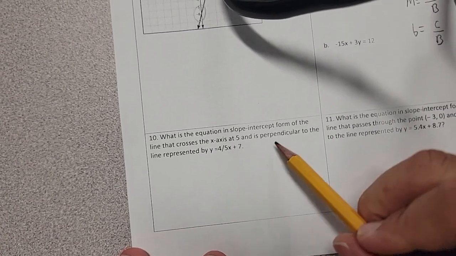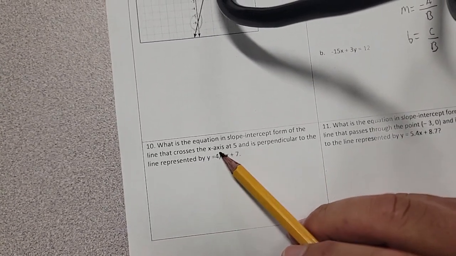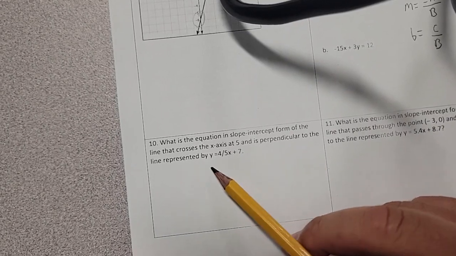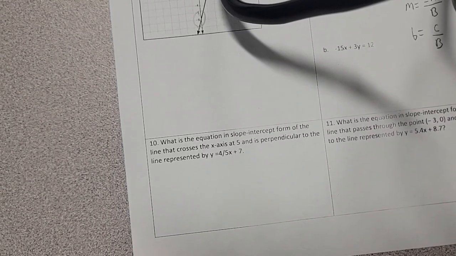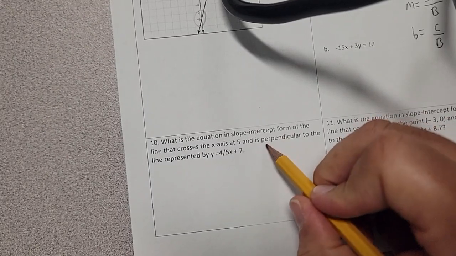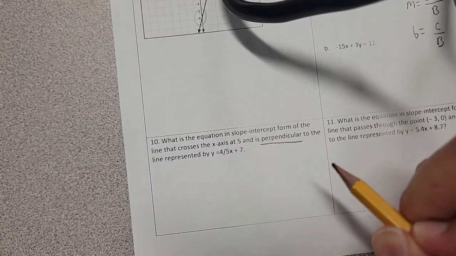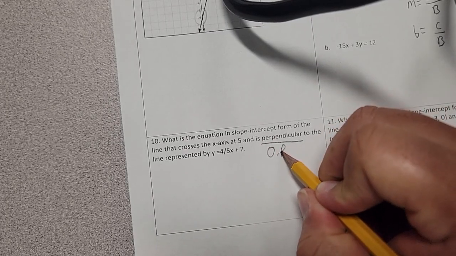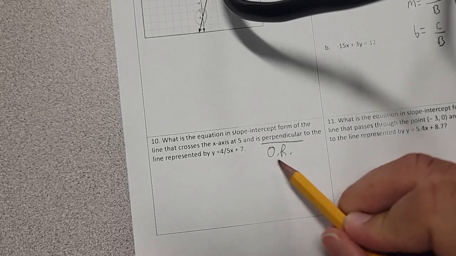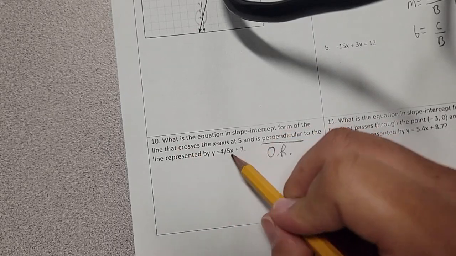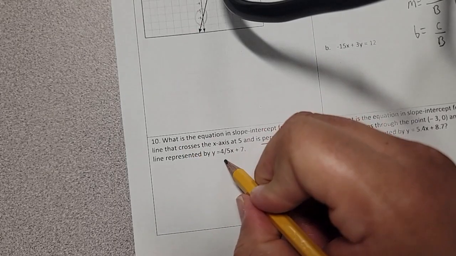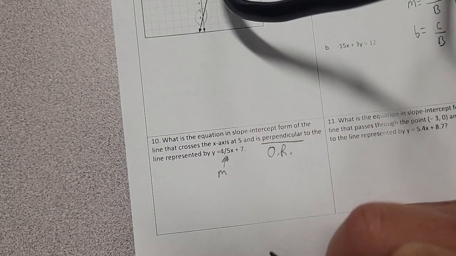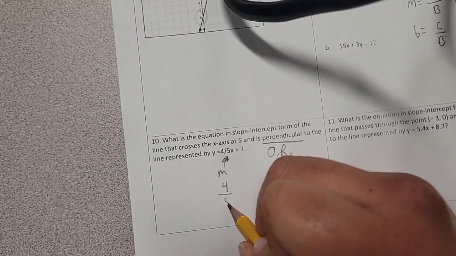What equation in slope-intercept form of the line crosses through the x-axis at 5 and is perpendicular to the line represented? All right. So we're talking about perpendicular. Right. So perpendicular, it has what we call an opposite reciprocal. I put OR. So this is my y equals. This number right here is my slope, my little m. All right. So right now it is 4/5.